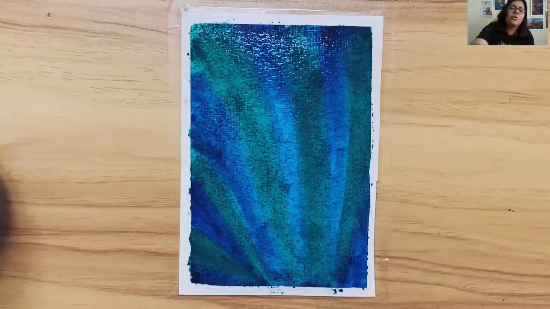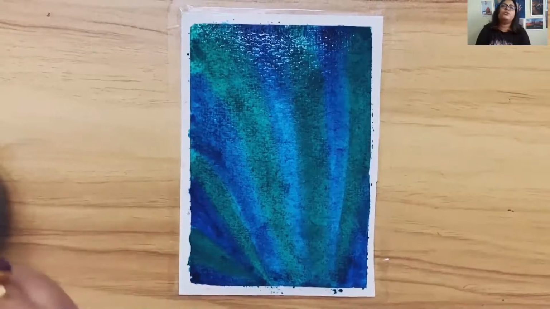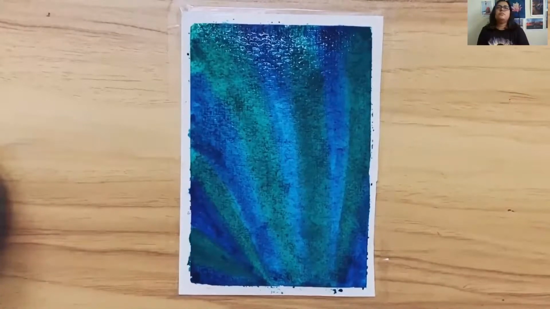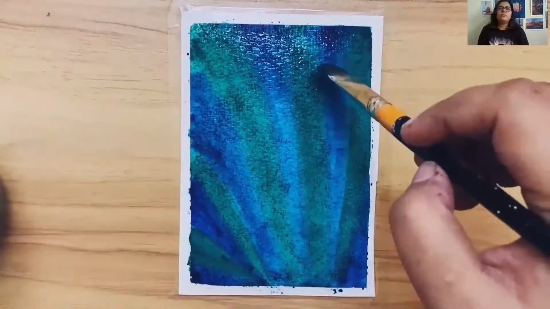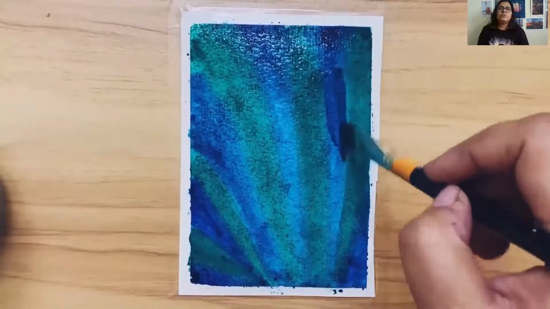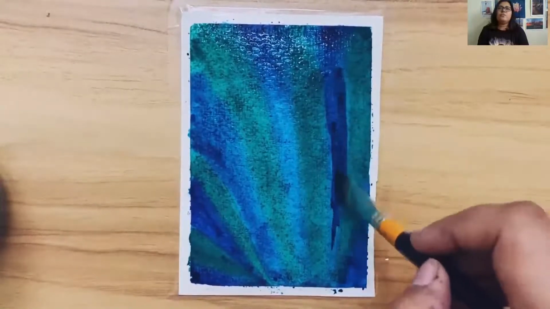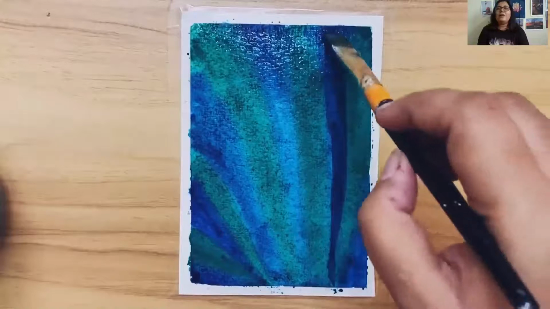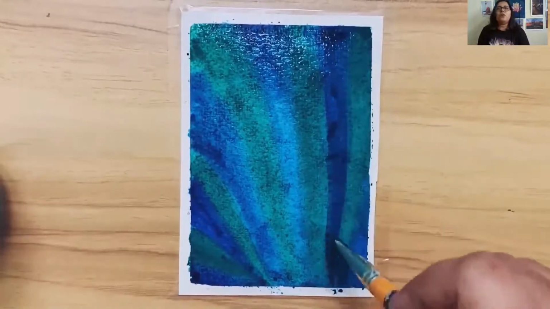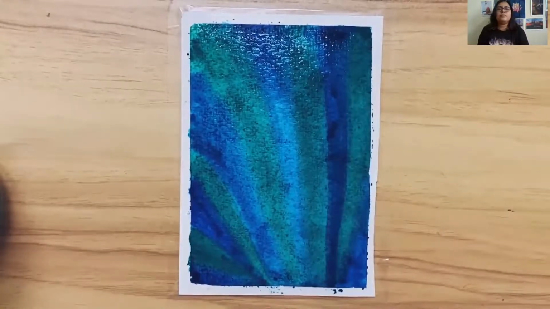Same thing now we'll repeat with the blue portion also. We'll keep on taking lots of blue color and add one more coat on top of the already blue colored portion.